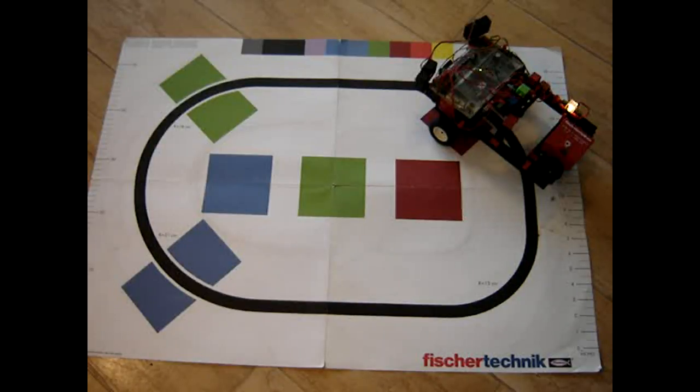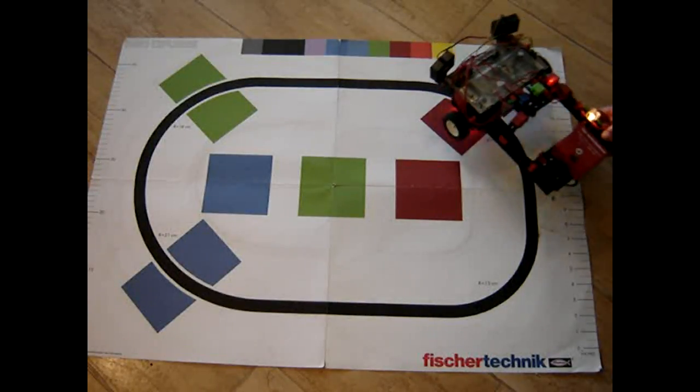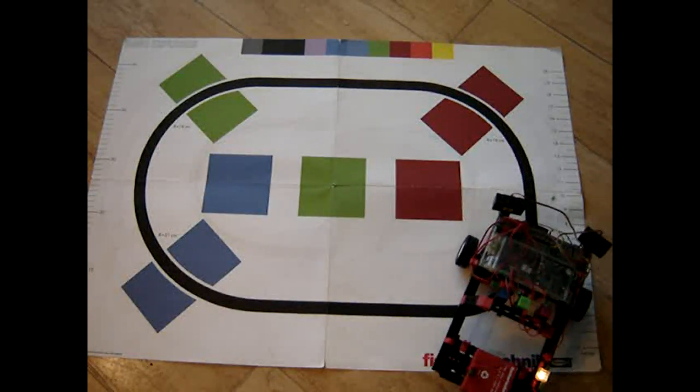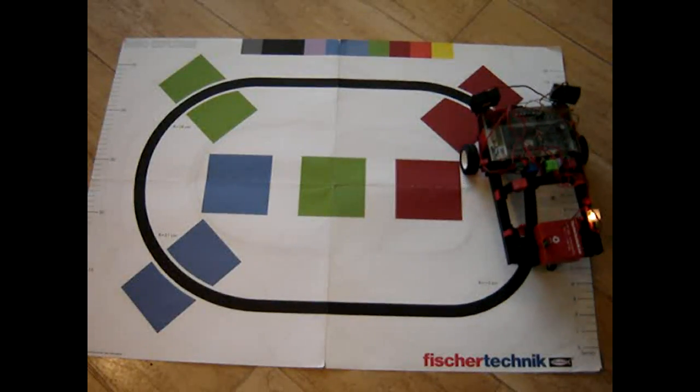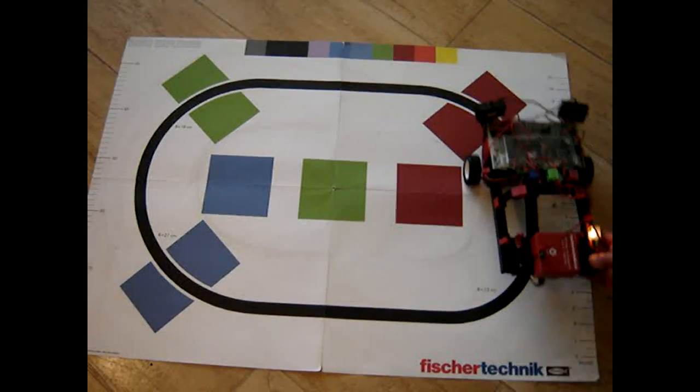So let's see how this one goes. Let's wait a bit. It loses track.